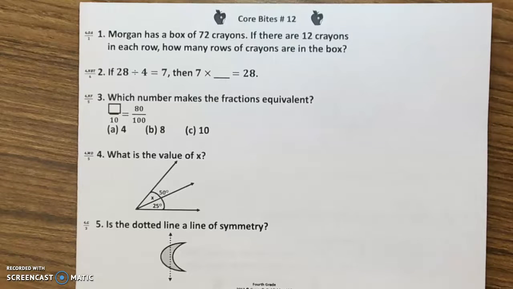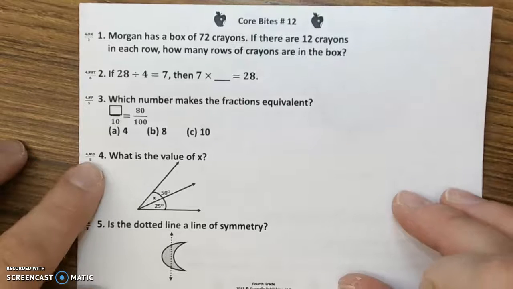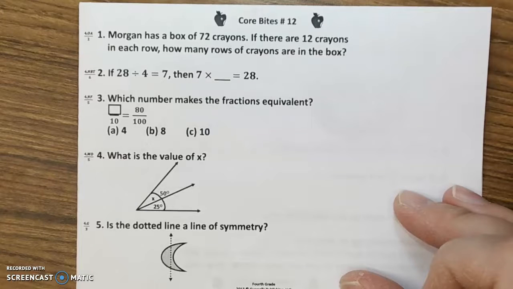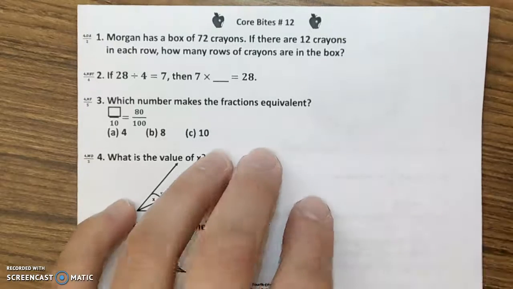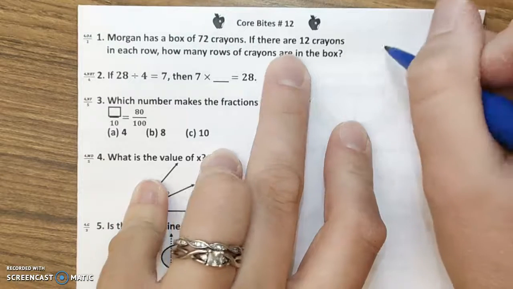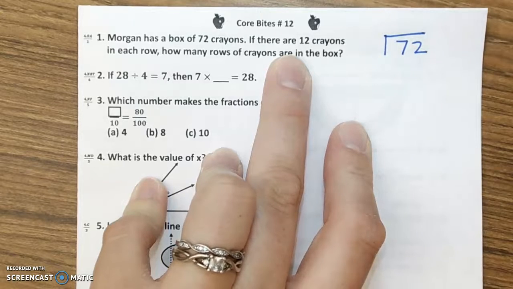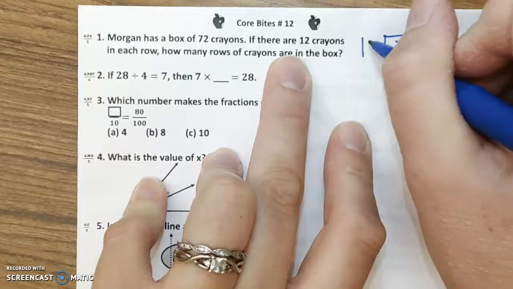So the first one says, Morgan has a box of 72 crayons. If there are 12 crayons in each row, how many rows of crayons are in the box? So if you've got 72 total, you're dividing them into 12 rows, so you're going to have to use division to solve this. So if you set it up, she has 72 total crayons, and then she has 12 rows.